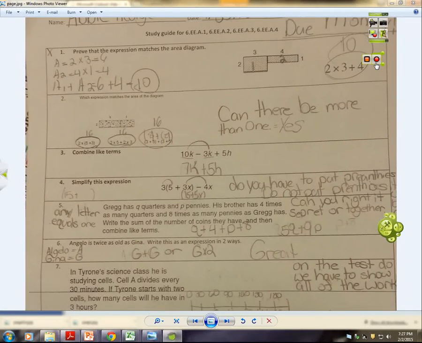And then A2 is the second box, the smaller box, which is 4 and 1, and you multiply those and you get 4. Next you do 6 plus 4, and that equals 10. So that's what the area is of the square.